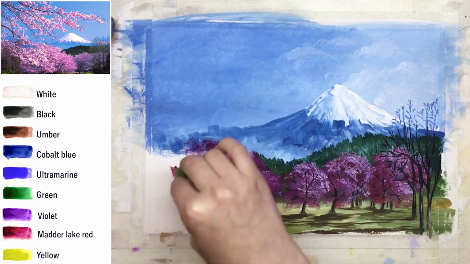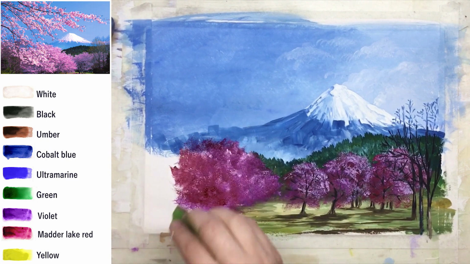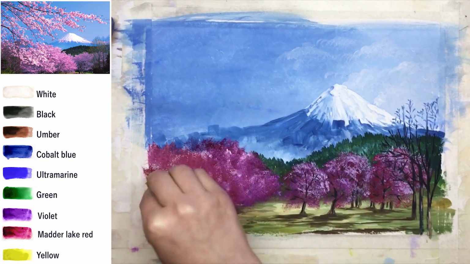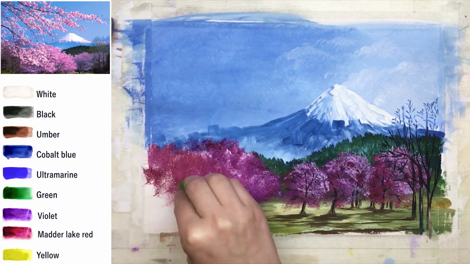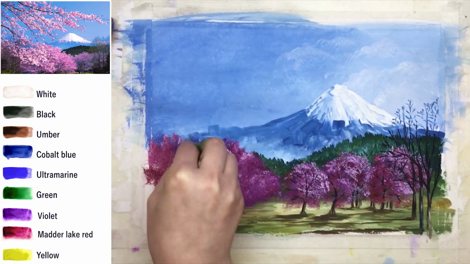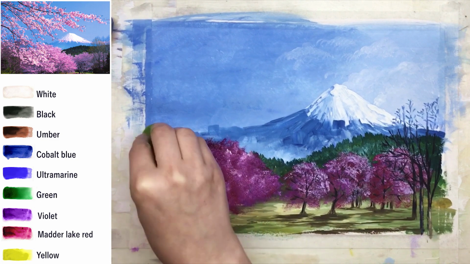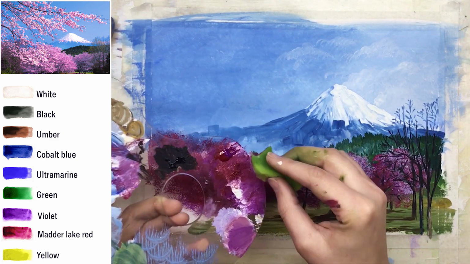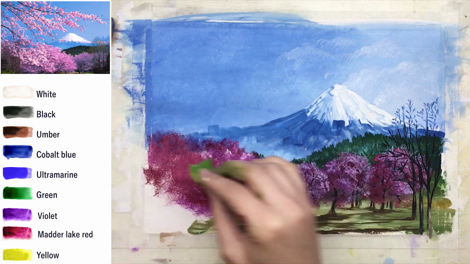Remember, it helps if you do one or two steps back and check how your sponge work looks from a distance, because this technique looks best from one or two meters. We never watch paintings too close.